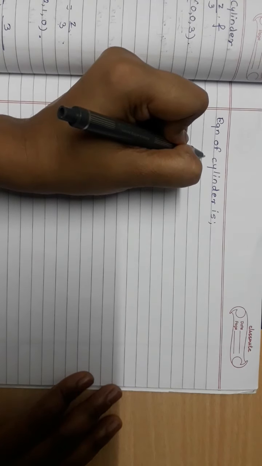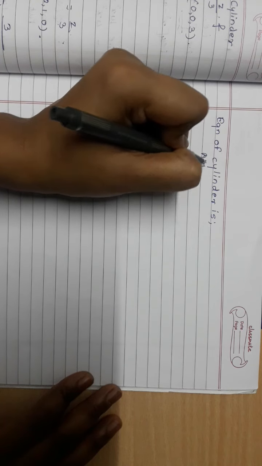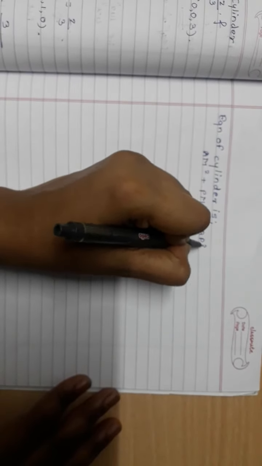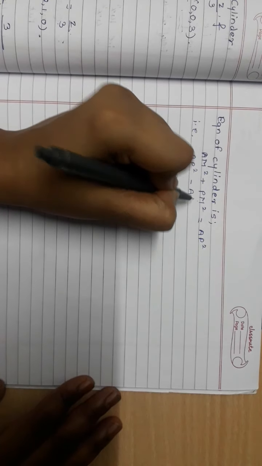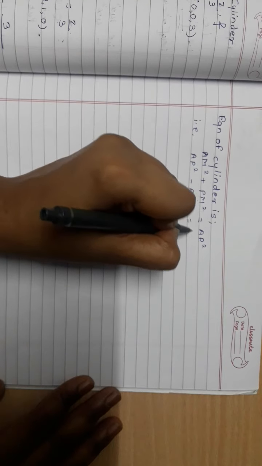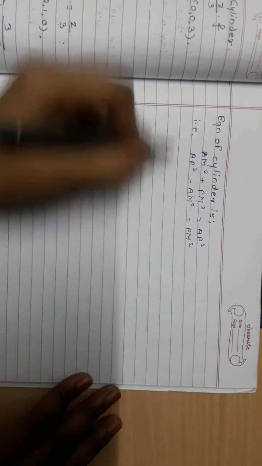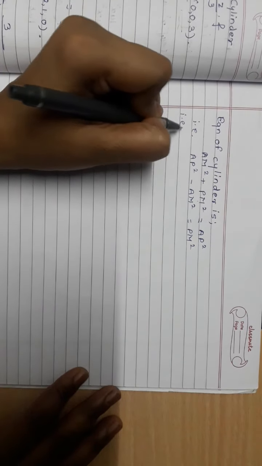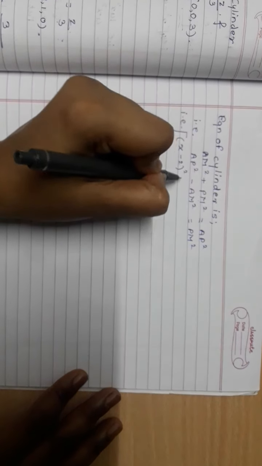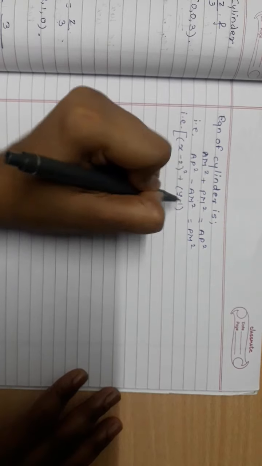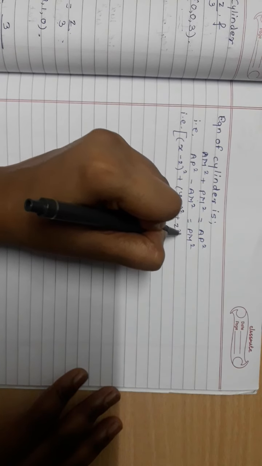In the triangle, applying Pythagoras theorem, AN square plus PM square is equal to AP square. Just to retain a number on one side, I'll write the equation as AP square minus AM square is equal to PM square. Let's substitute all the lengths. AP square is now x minus 2 square plus y minus 1 square plus z square.